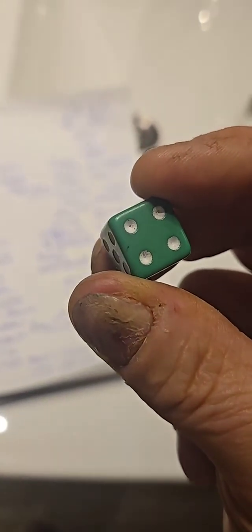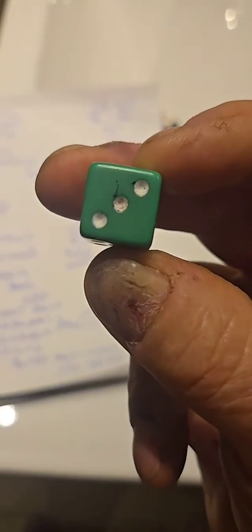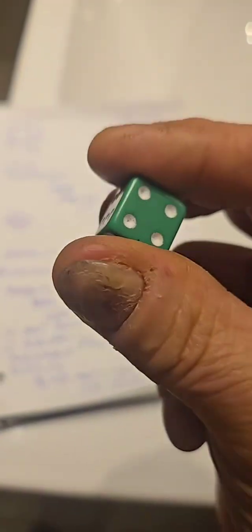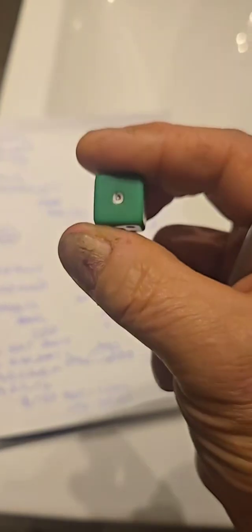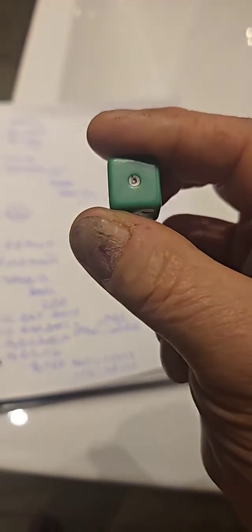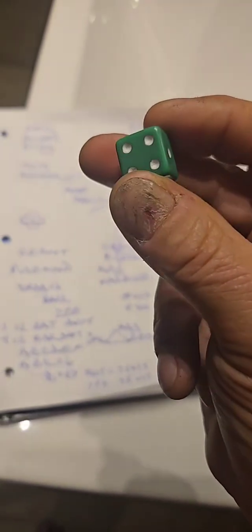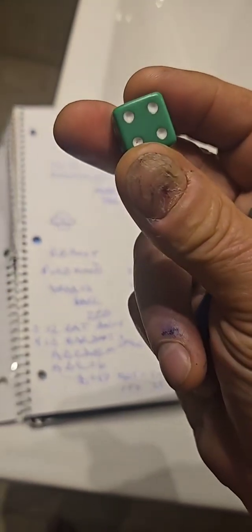9 minus 4 is 5. 9 minus 3 is 6. 6 and 5, 11. 9 minus 6 is 3. 9 minus 1 is 8. 8 and 3, 11.